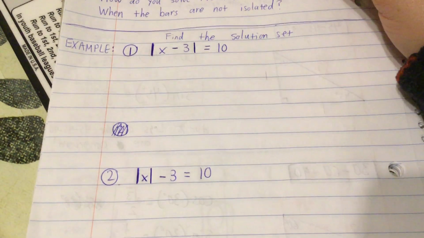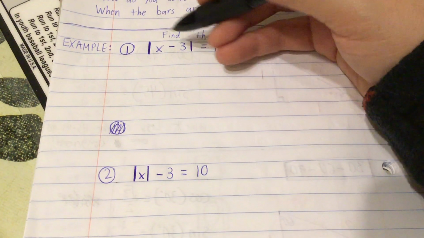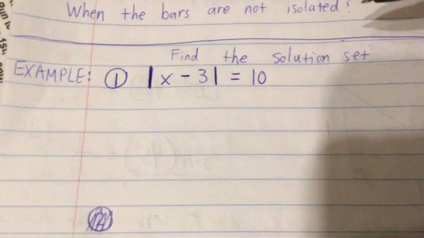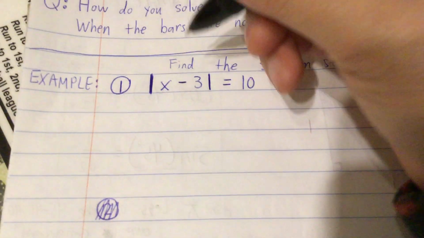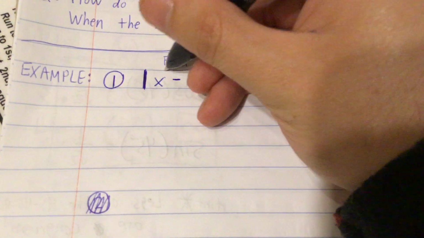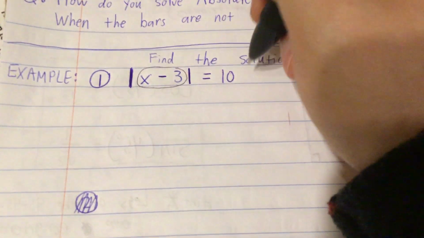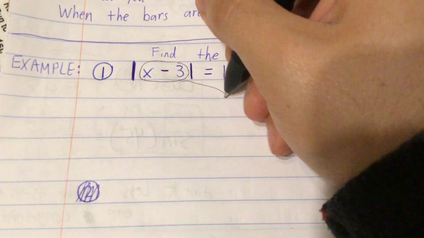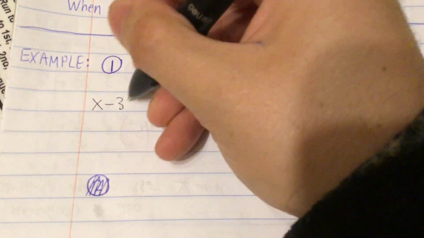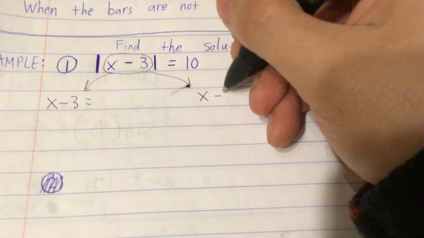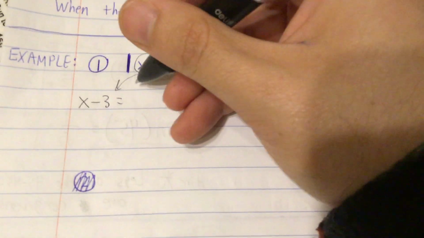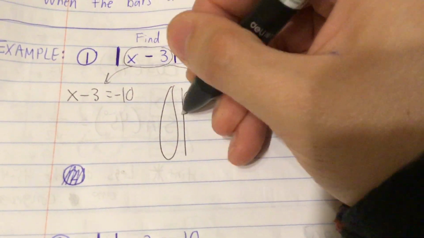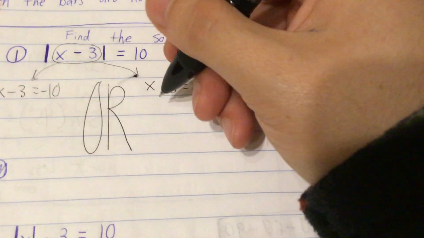Are the bars isolated? For problem number one, the absolute value of x minus 3 is equal to 10. Yes, the bars are isolated. So what do I do? I'm looking for how do I get a distance of 10 units. So I split it into two possible outcomes. So either x minus 3 is equal to 10, or x minus 3 is equal to negative 10. And now I just solve for x.